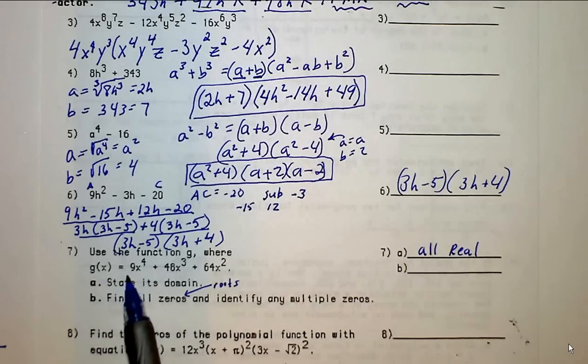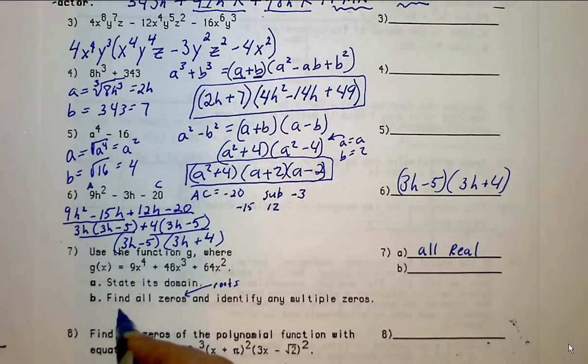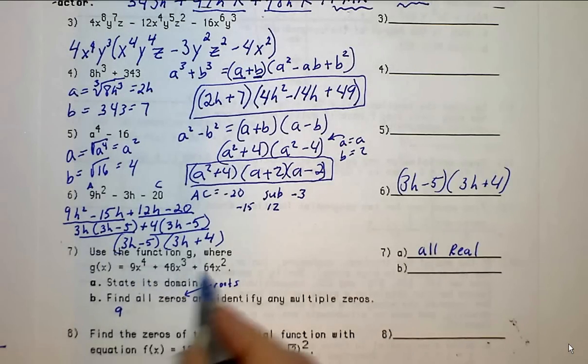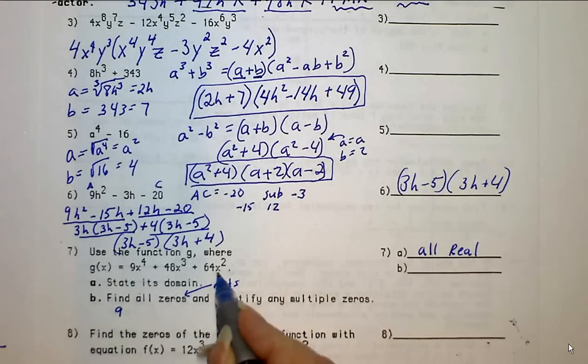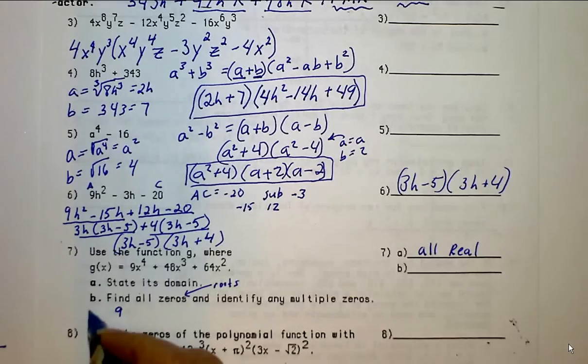So the first step we'd have to do is we're going to factor that. What can I take out? How many x's? X squared. So I'm going to take out x squared, and what do I have left?